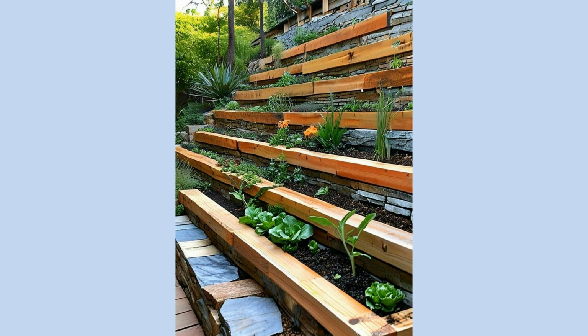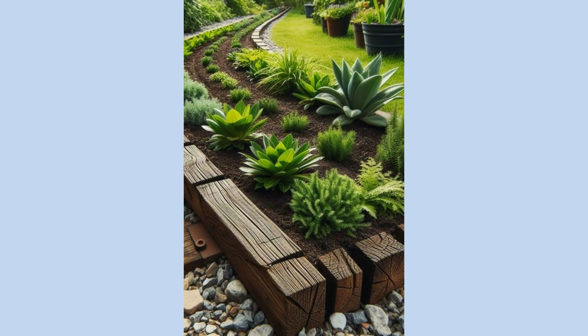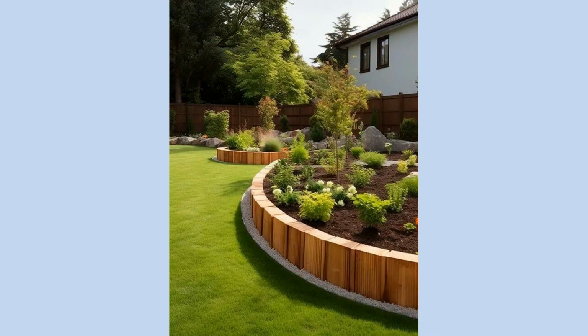Garden pathways and borders. Wooden pathways. Materials: use wooden planks, logs, or timbers to create pathways. Ensure they are level and stable to prevent tripping hazards. Design: consider a winding path to encourage exploration or straight paths for a more formal look.